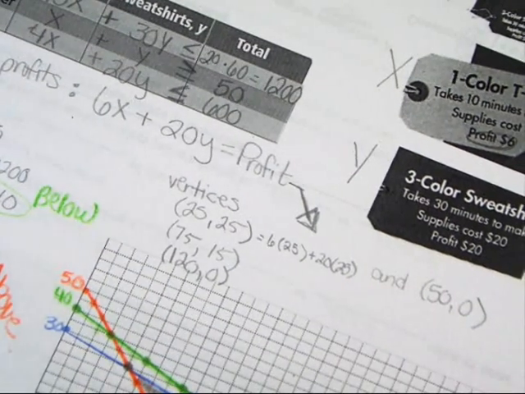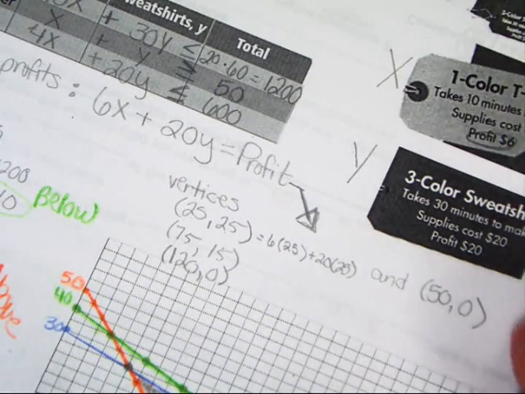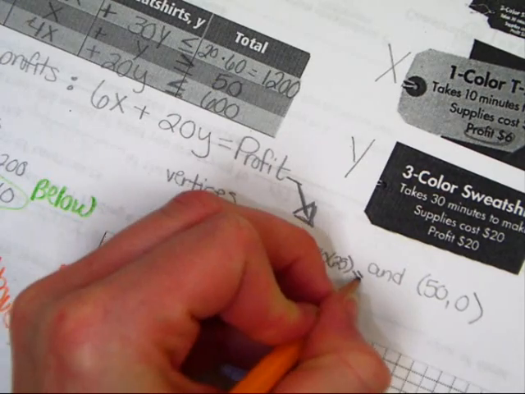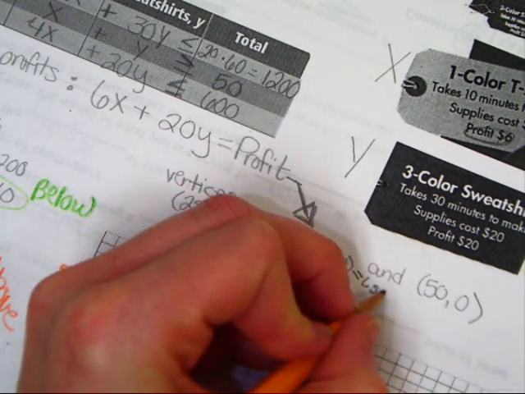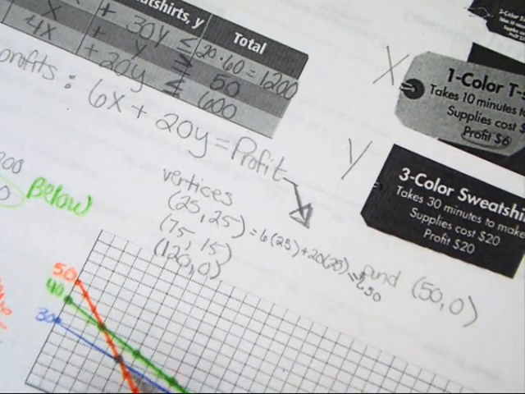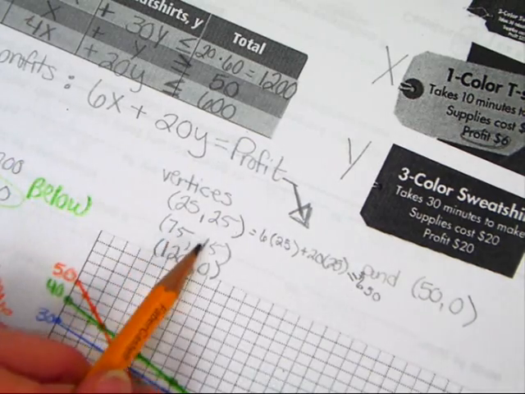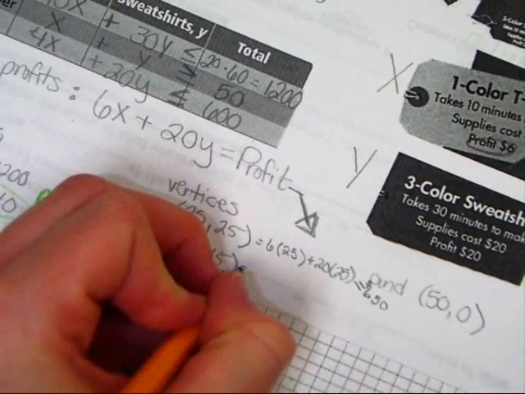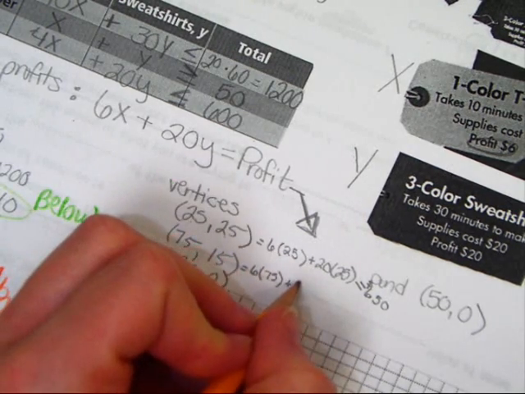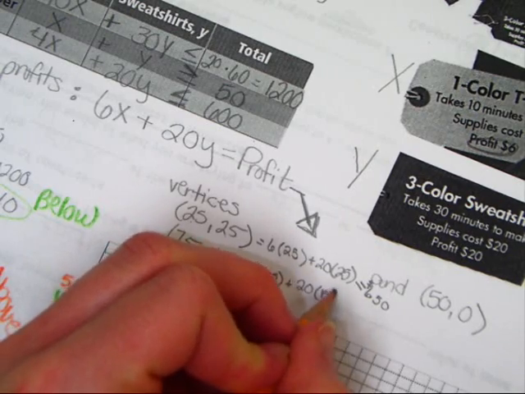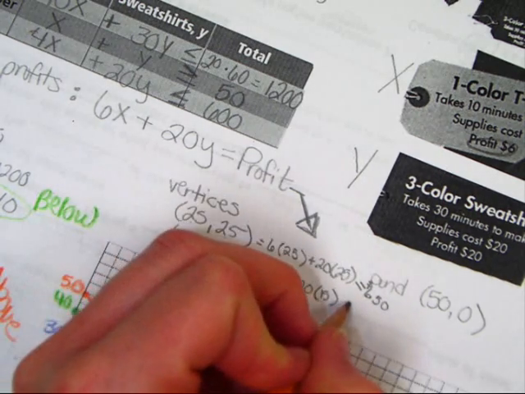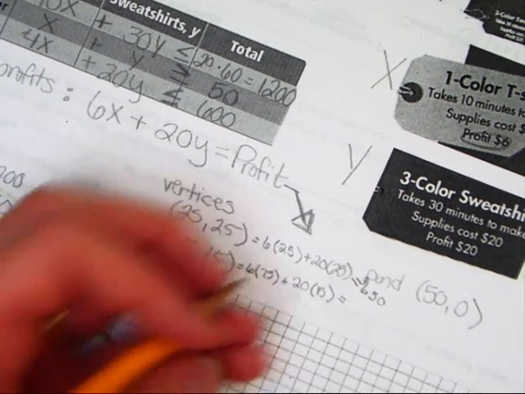If you have big handwriting, you might want to do this on a separate piece of paper. Okay? 6 times 25 plus 20 times 25 equals $650. That is the profit if you make 25 t-shirts and 25 sweatshirts. Now we do 75 and 15. So we do 6 times 75 plus 20 times 15. Again, this is $6 profit for 75 t-shirts and $20 profit for 15 sweatshirts. Plug that in and you get $750.